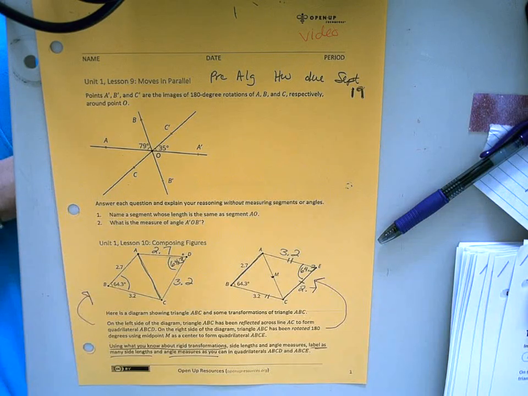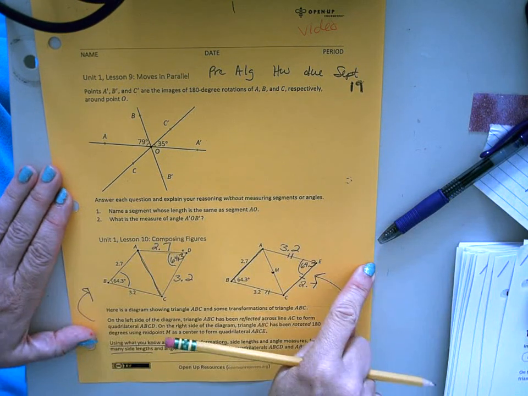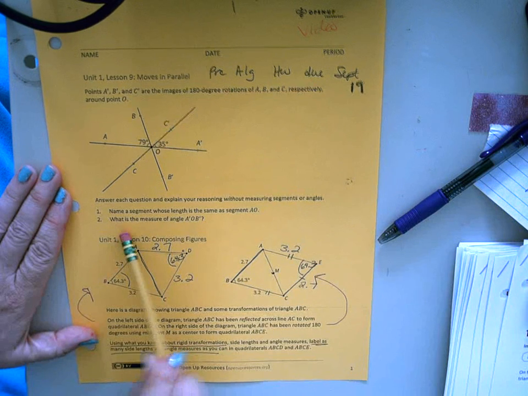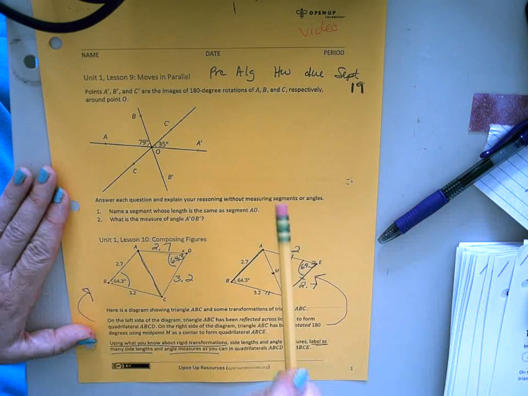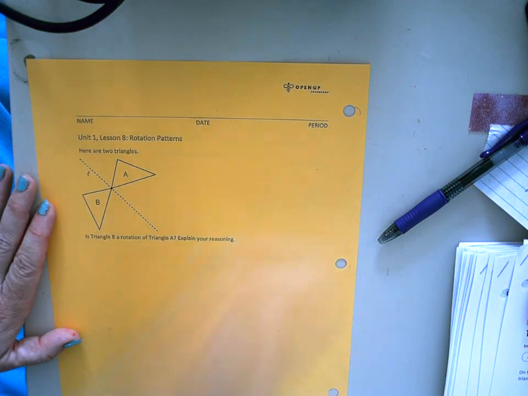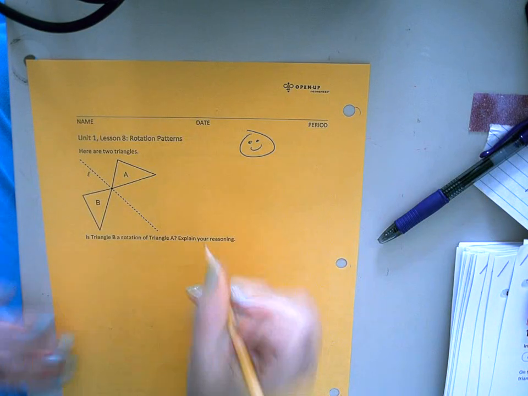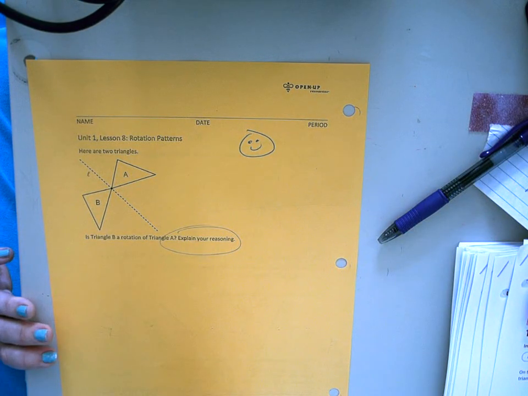I hope that helps make sense of the question and the difference between a reflection and a rotation. Make sure in number 1 you read the directions carefully. Feel free to use tracing paper. And this problem here on the back, I'm going to draw a happy face by because I love it. Make sure when you explain your reasoning, you give me a convincing argument.